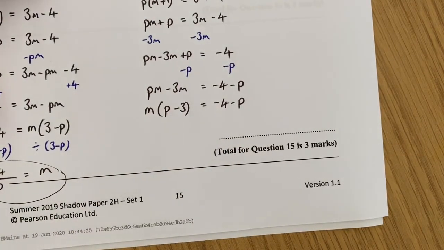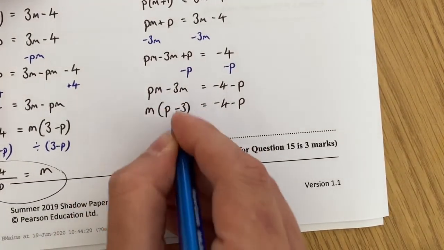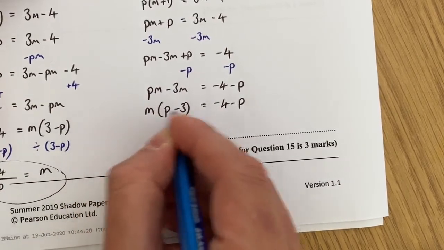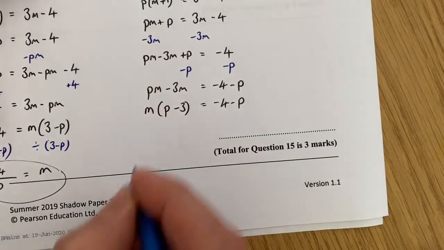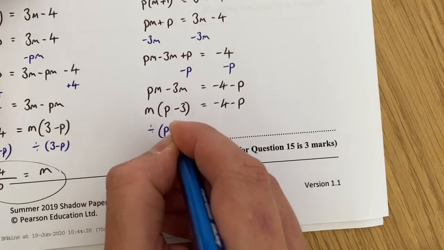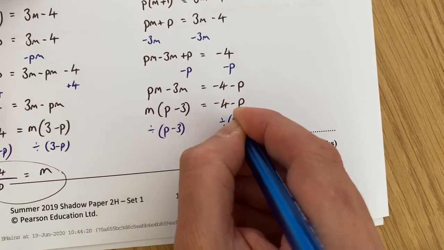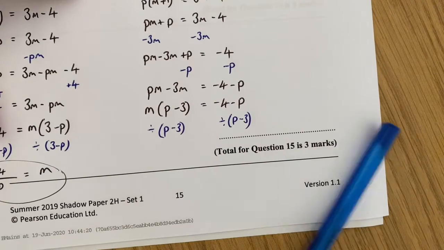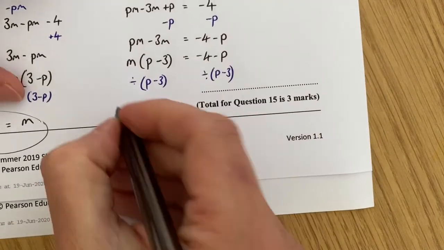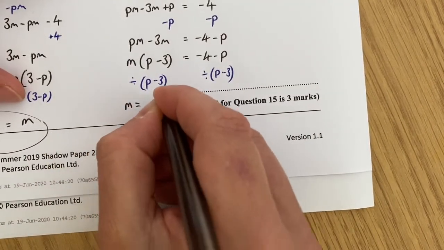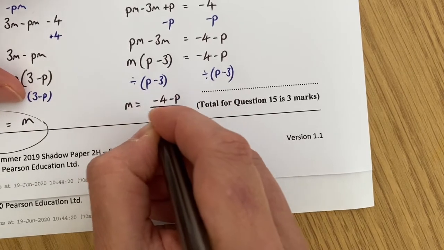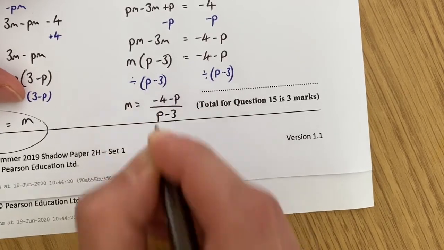That's done. And the final step is almost always just to divide by the bracket. We've got m times by p take 3. So if I just divide by this bracket, p take 3, divide by p take 3, that will leave me with m equals minus 4 minus p over p minus 3.